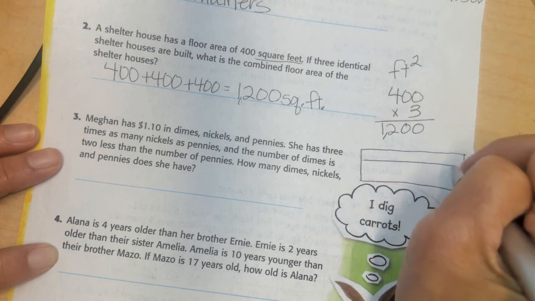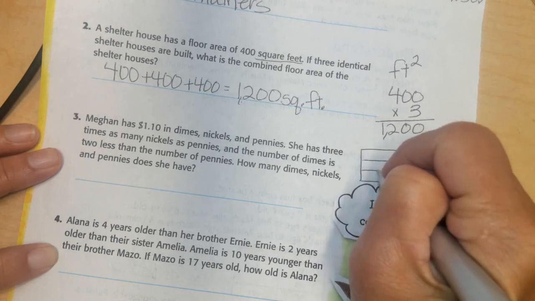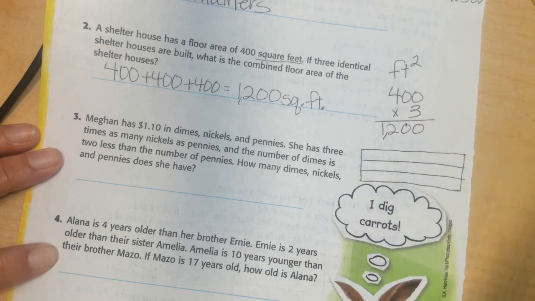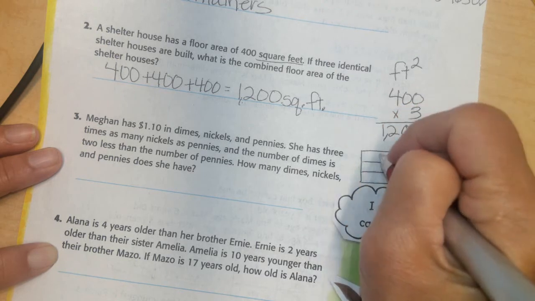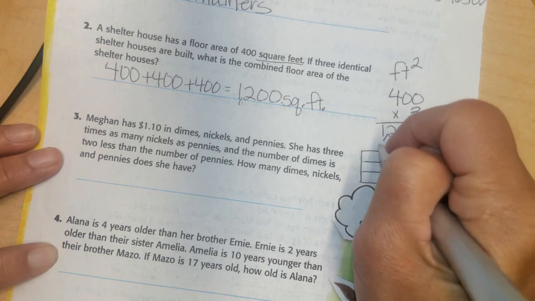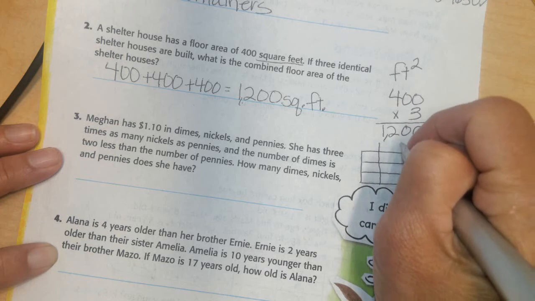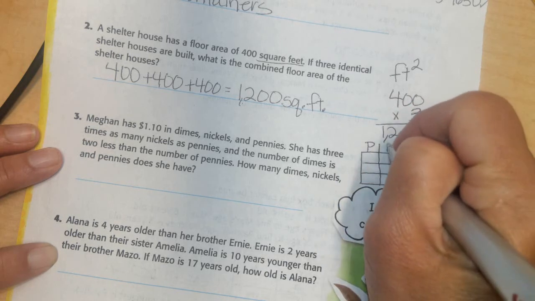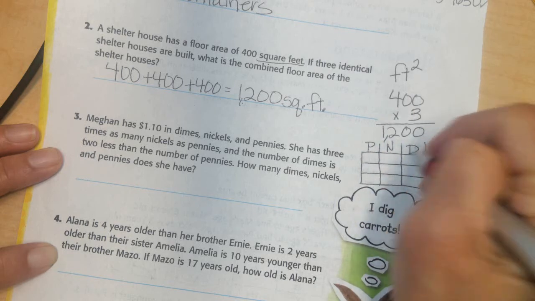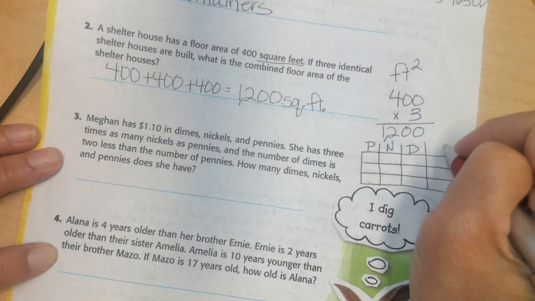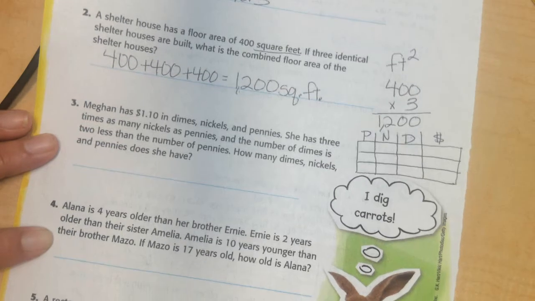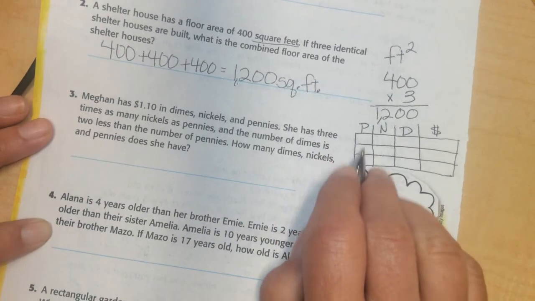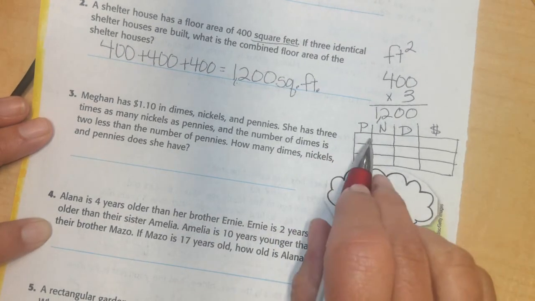So let's just try and figure it out. I'll have my pennies, my nickels, my dimes. No quarters. Here's my total. I'll put total money, a money sign, so they know it's my total. Hopefully I don't need more than 3 tries to figure this out.